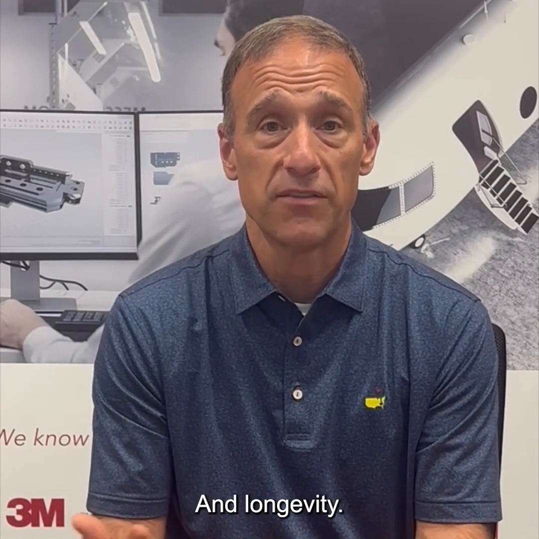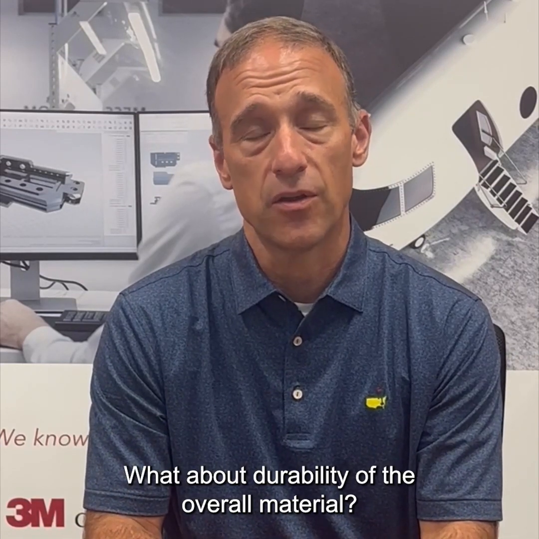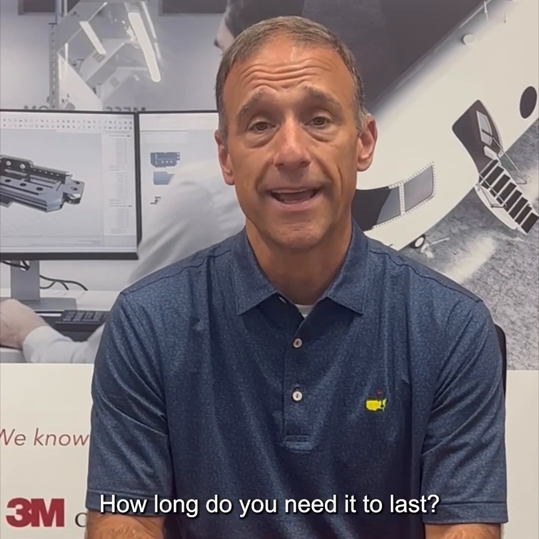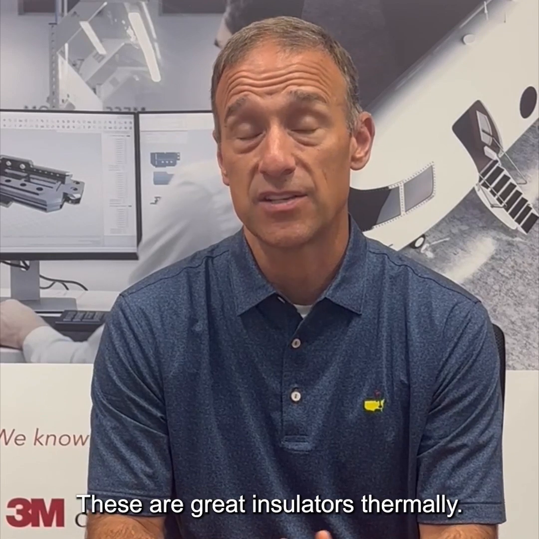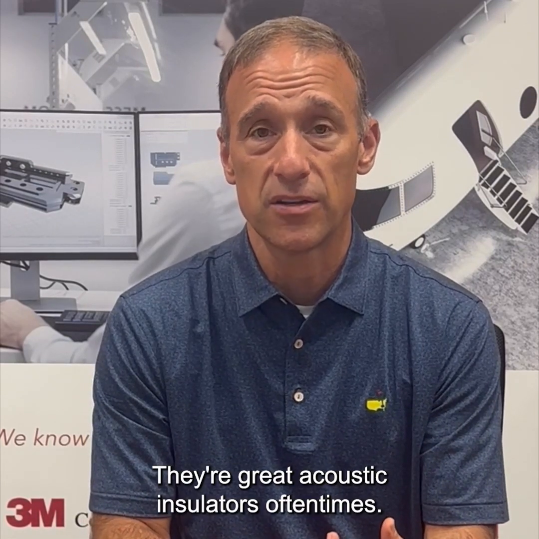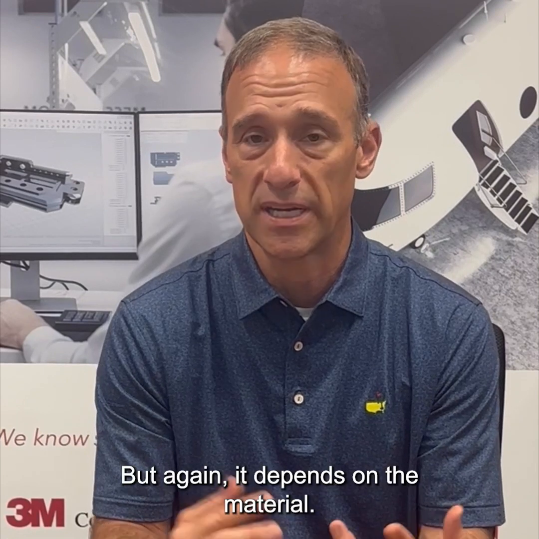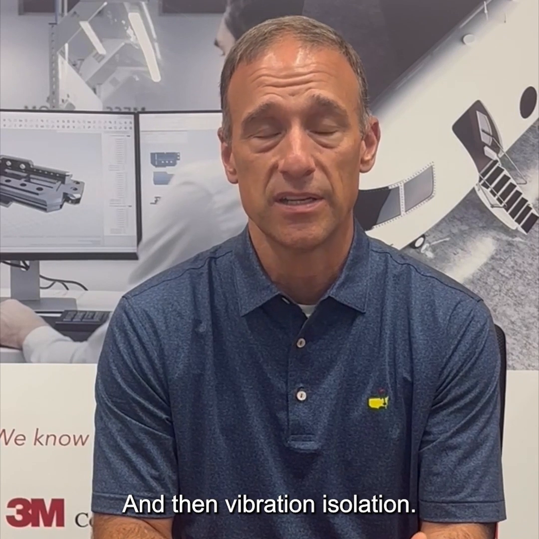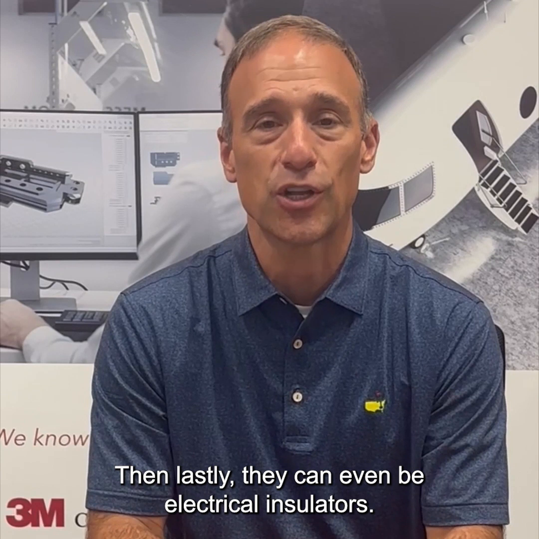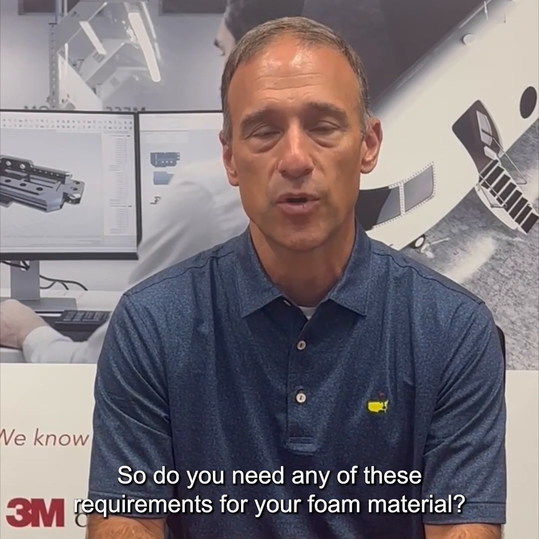And longevity. What about durability of the overall material? How long do you need it to last? And then insulation properties. These are great insulators thermally. They're great acoustic insulators oftentimes, but again, it depends on the material. And then vibration isolation. Some are better than others. And then lastly, they can even be electrical insulators. So do you need any of these requirements for your foam material?